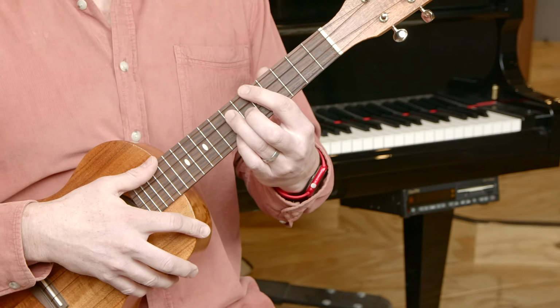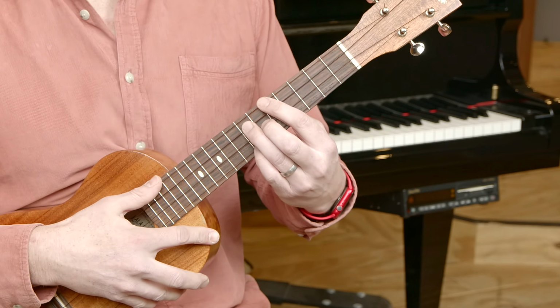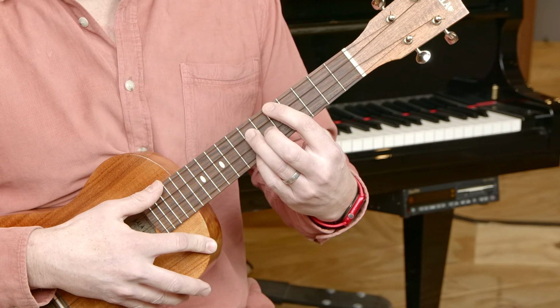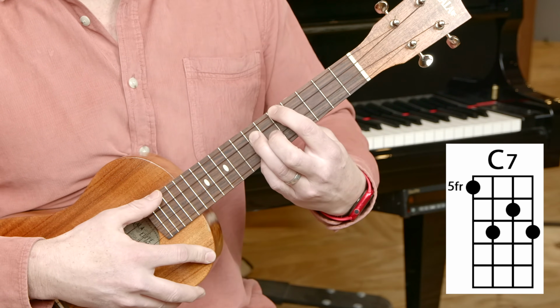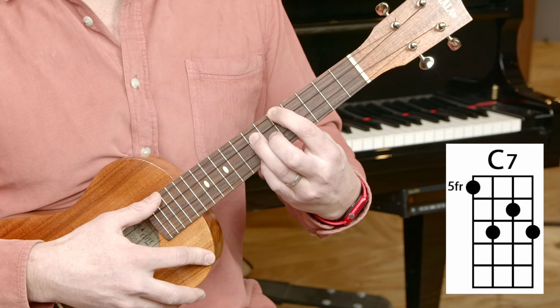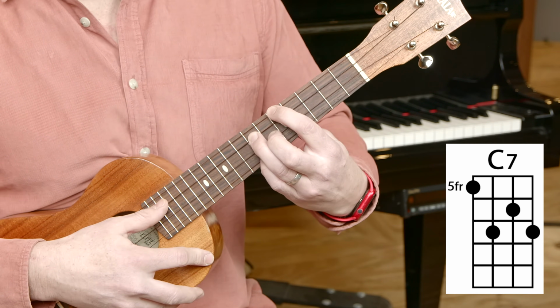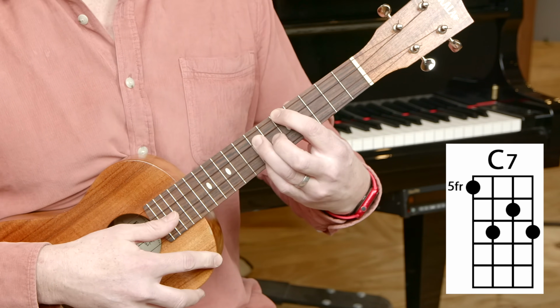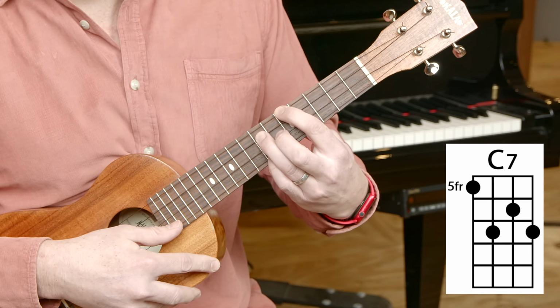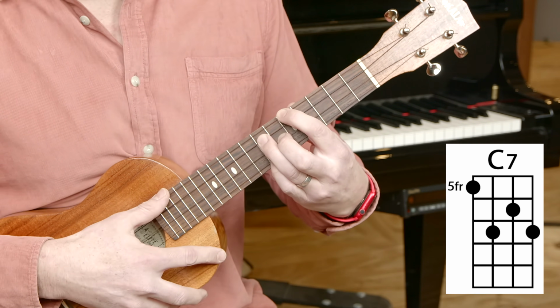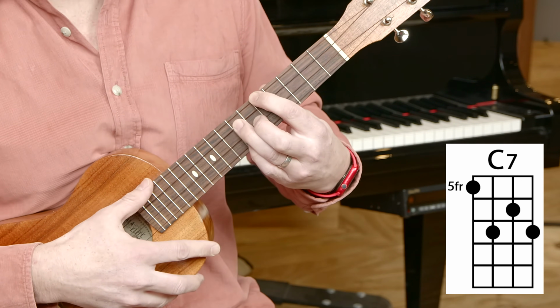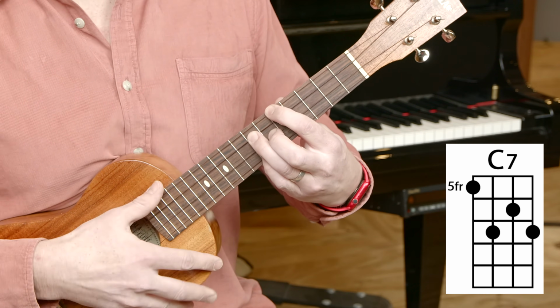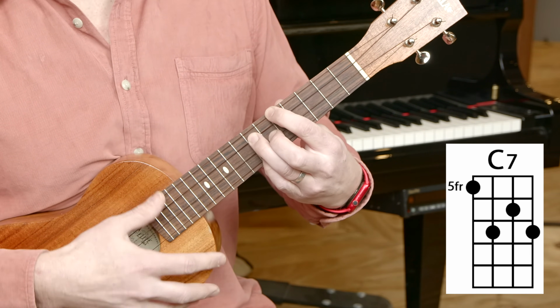Moving right along here into second inversion. So let's take a look at the second inversion of C7. We're going to play this with our index finger on the 5th fret of the G string, our ring finger on the 7th fret of the C string, our middle finger, the 6th fret of the E string, and our pinky down here on the A string, 7th fret. And I'll play this chord for you.